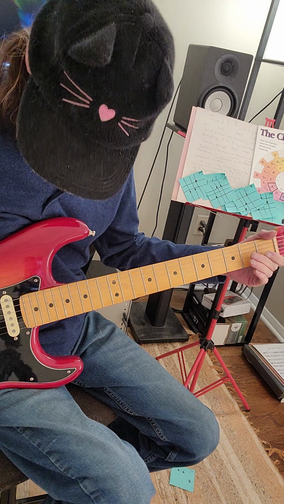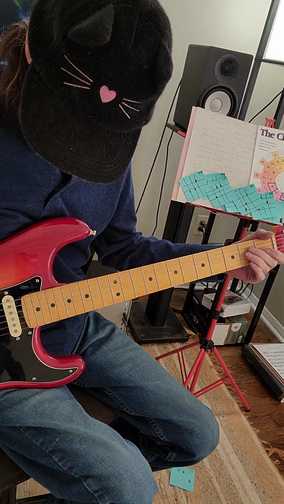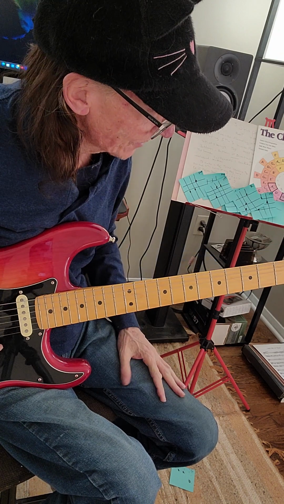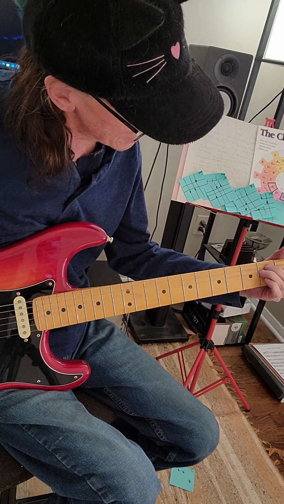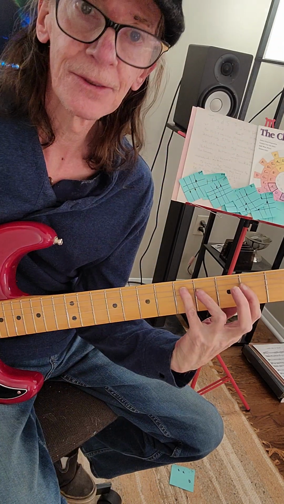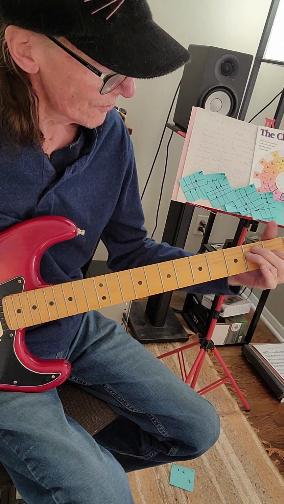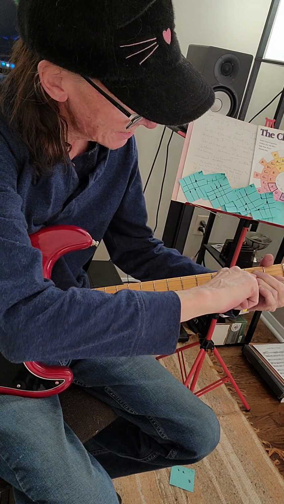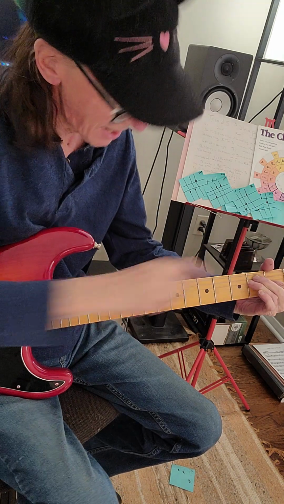Now, the next set of strings we'll work on are the third, fourth, and fifth strings. And those three shapes are that shape, this shape, and this shape. So for the second inversion triad, the E note is in the middle of the triad shape.